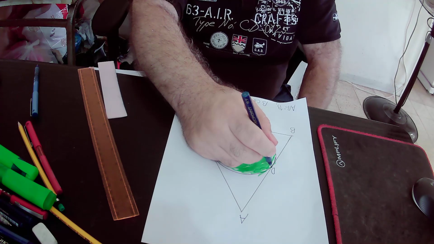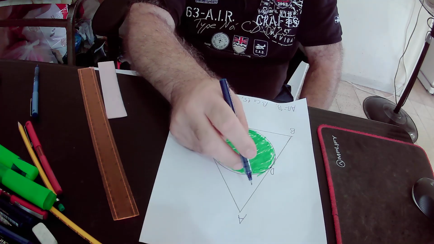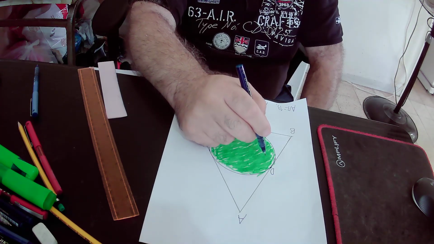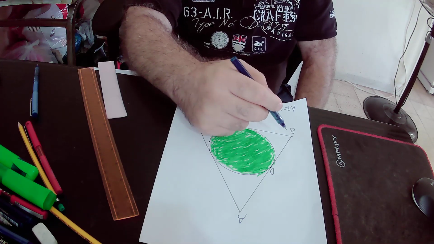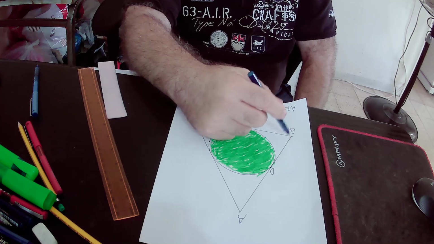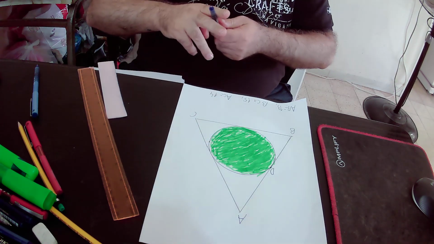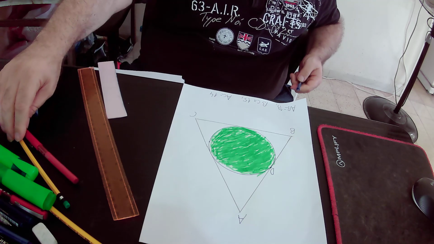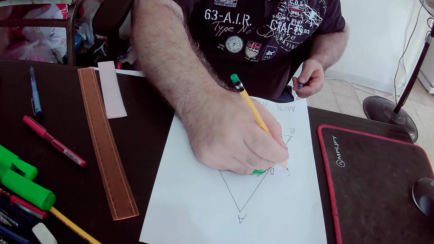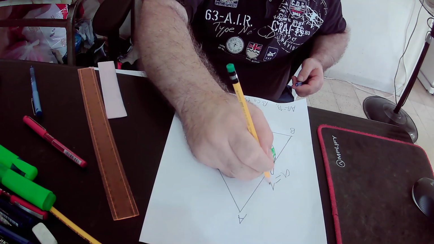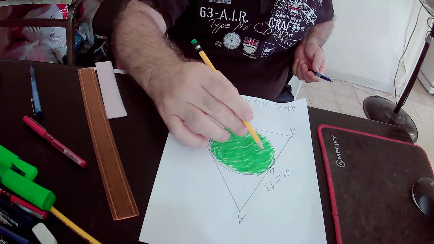Again, point D is the launch point between the tangent AB and the circle, and we will define side AB of triangle ABC as A, and we know that A equals 13 units.